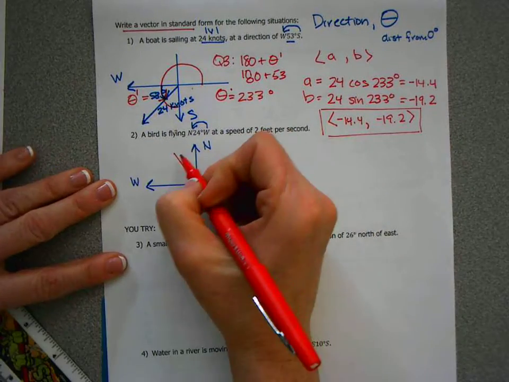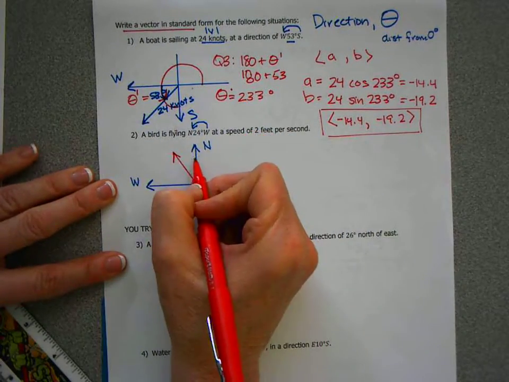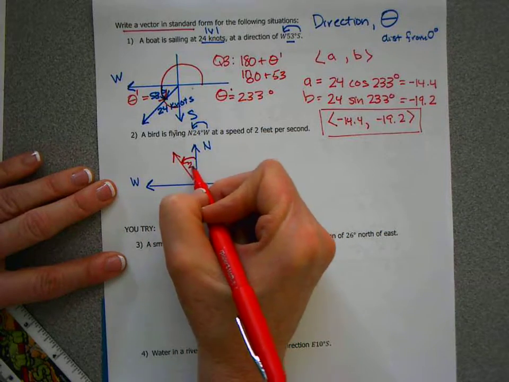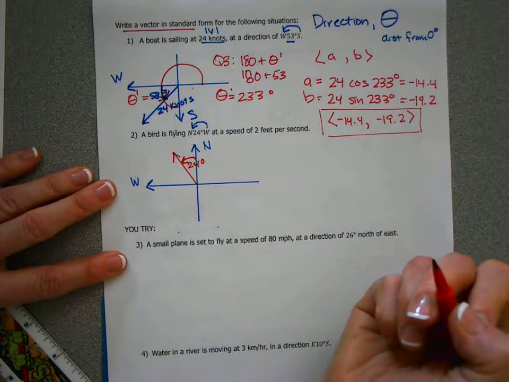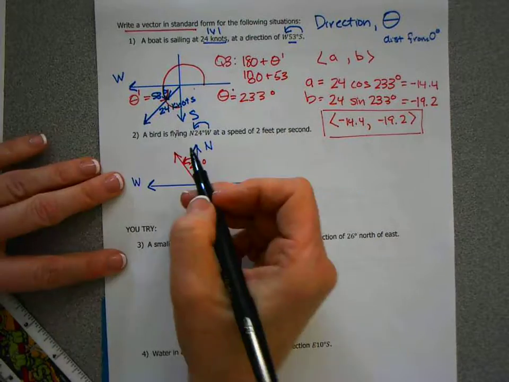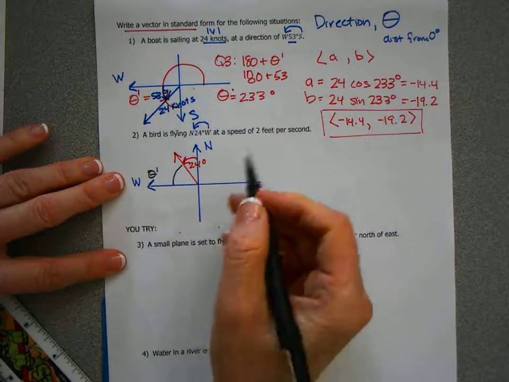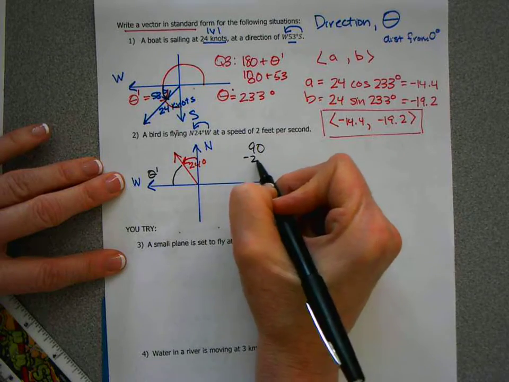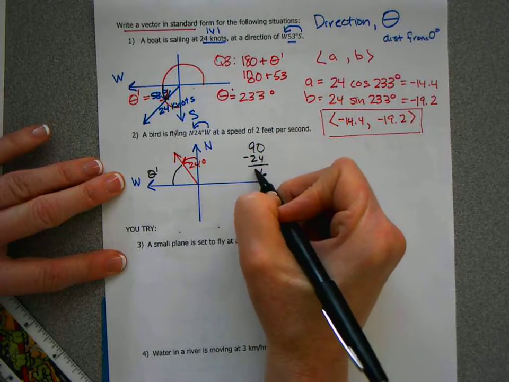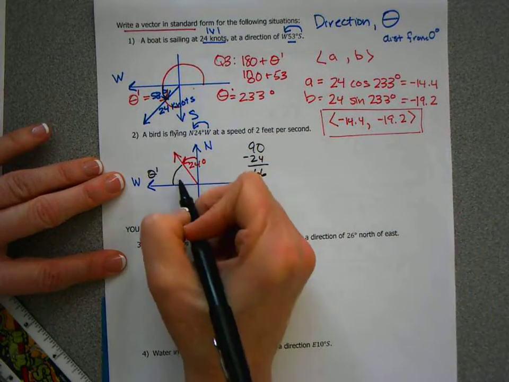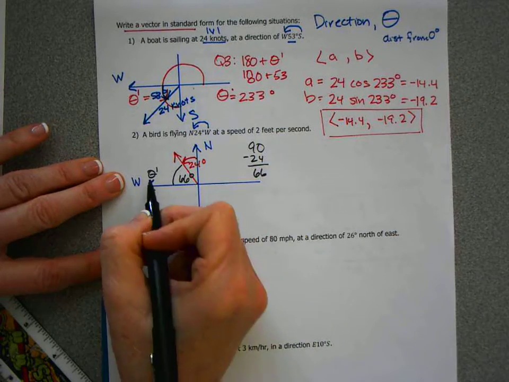There's my vector. This piece is 24 degrees. It is not theta prime, so we have to figure out theta prime. 90 minus 24 is 66, so this is 66 degrees. That is theta prime.